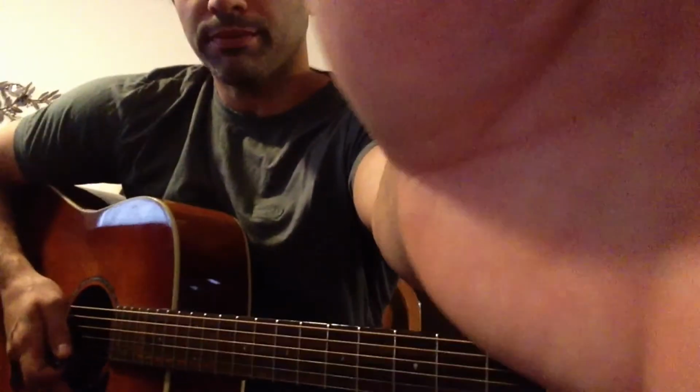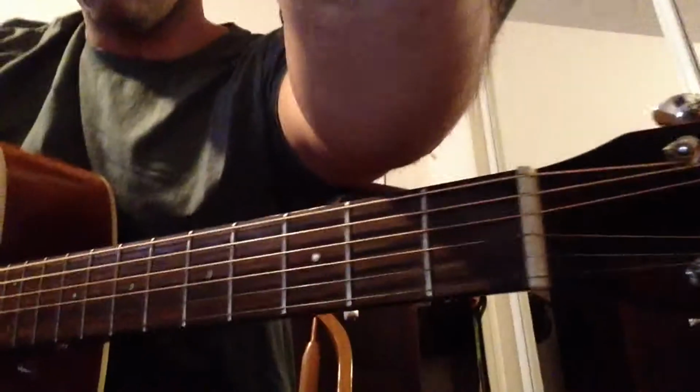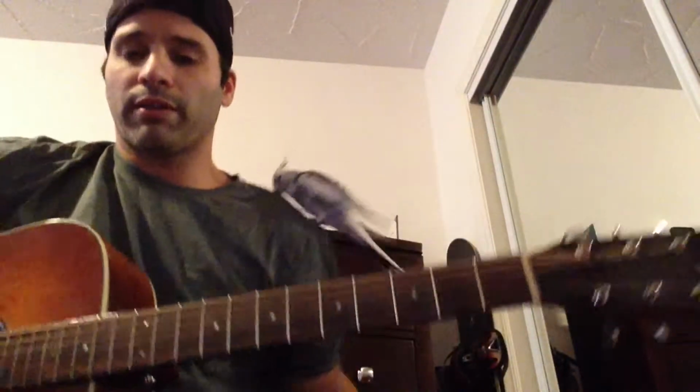Okay? So, the major chord on the guitar. The pattern that's associated with the major chord. I'm going to bring you in closer so you can see the pattern that's associated with the major chord is this pattern here.